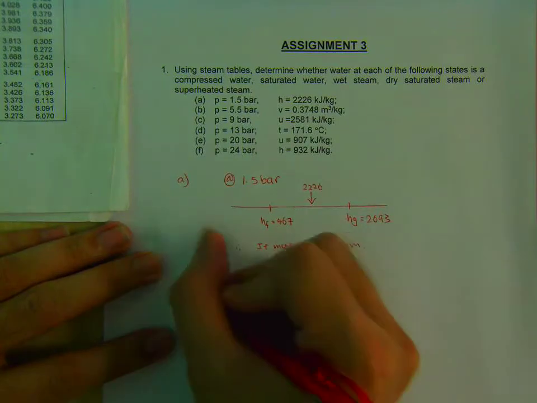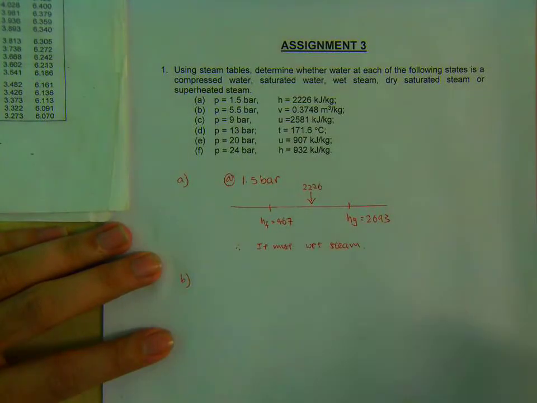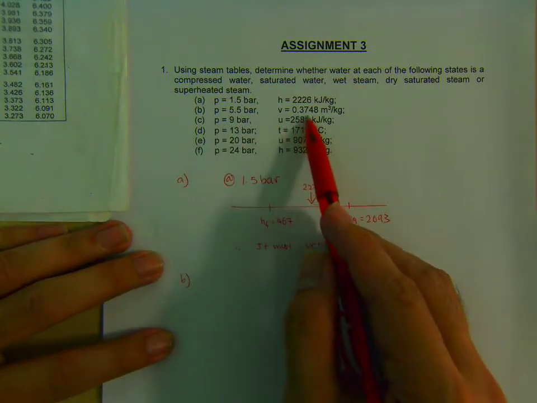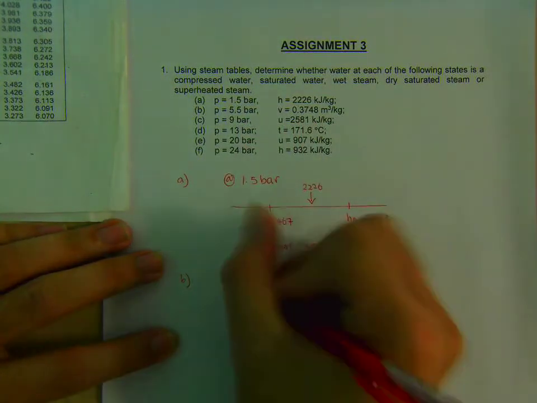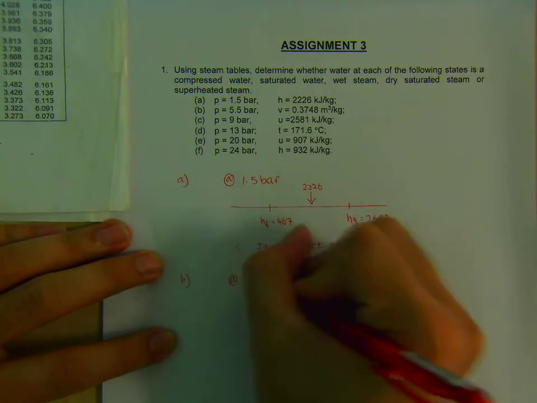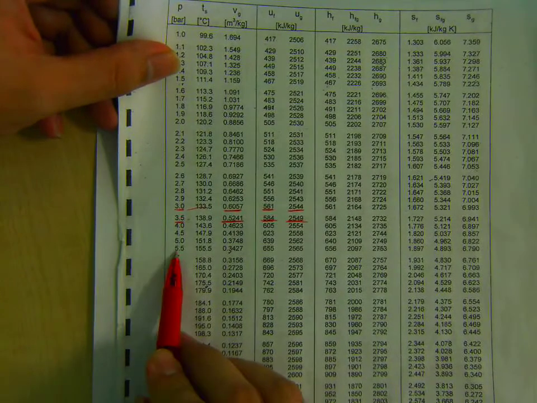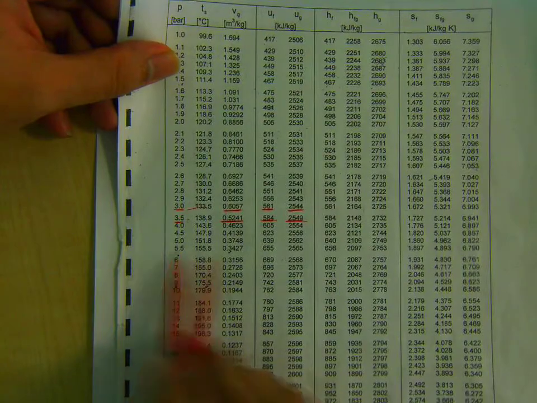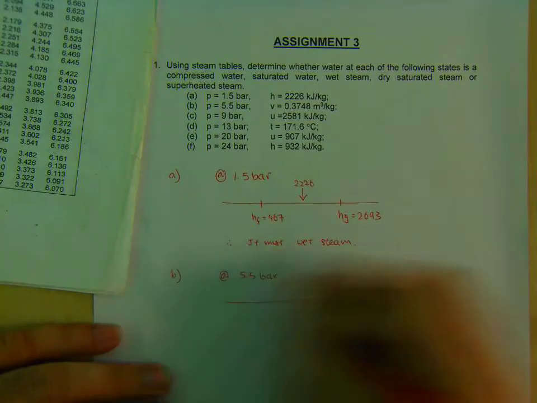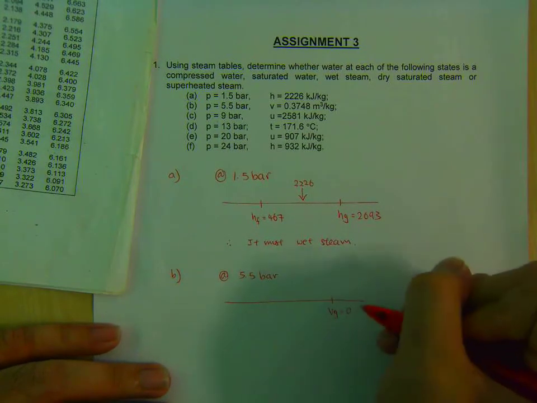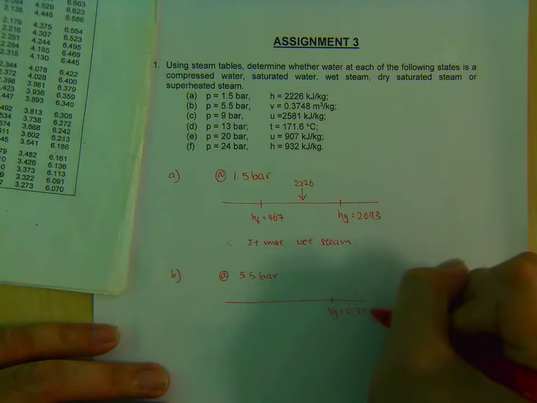Next, B. For B, 5.5 bar, V is 0.3748. The same thing, we'll go to the table at 5.5 bar. This time around we'll look at the V. So at 5.5 bar, VG is 0.3427. Again, we can draw the number line. In this case, VG is 0.3427.